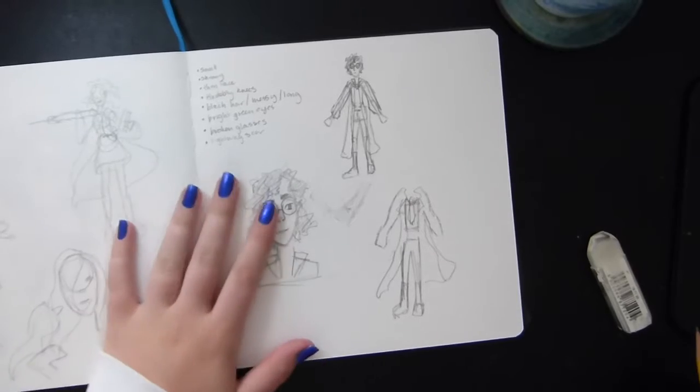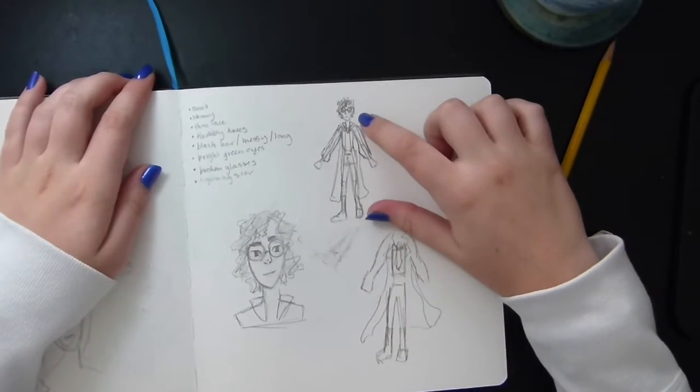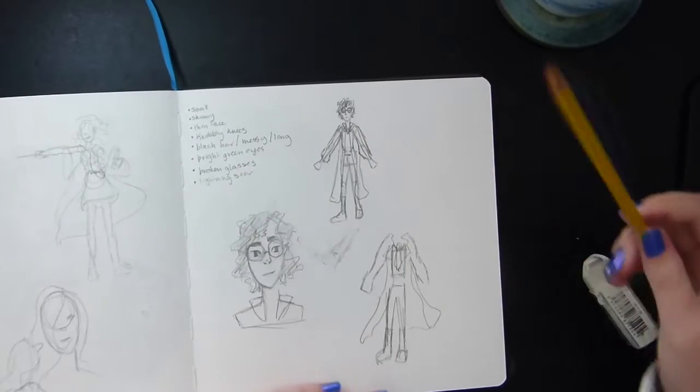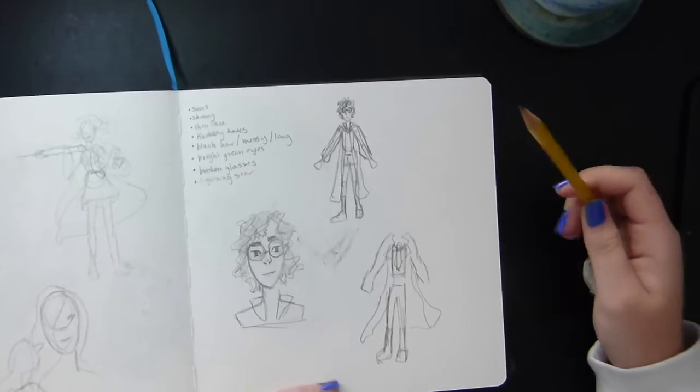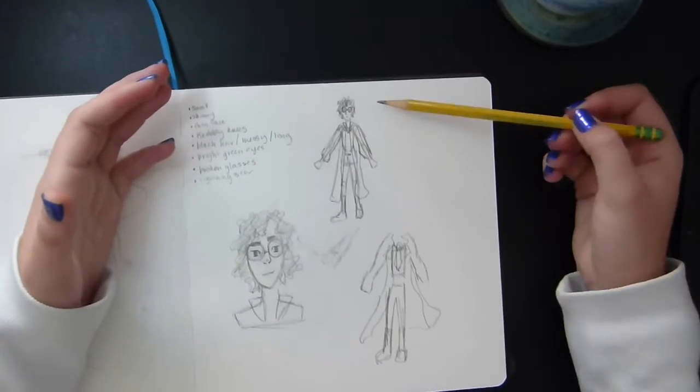Okay. It's funny, he looks really annoyed in this one. So what I did, these are obviously very, very loose sketches. I have the whole thing right here.